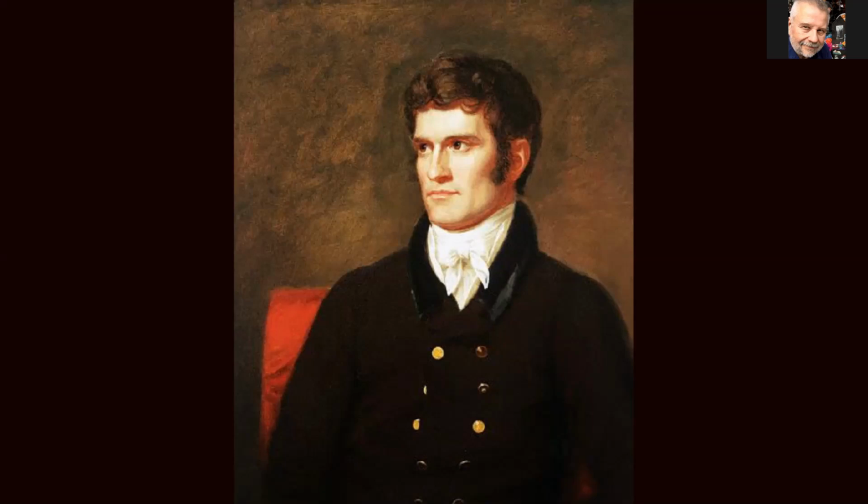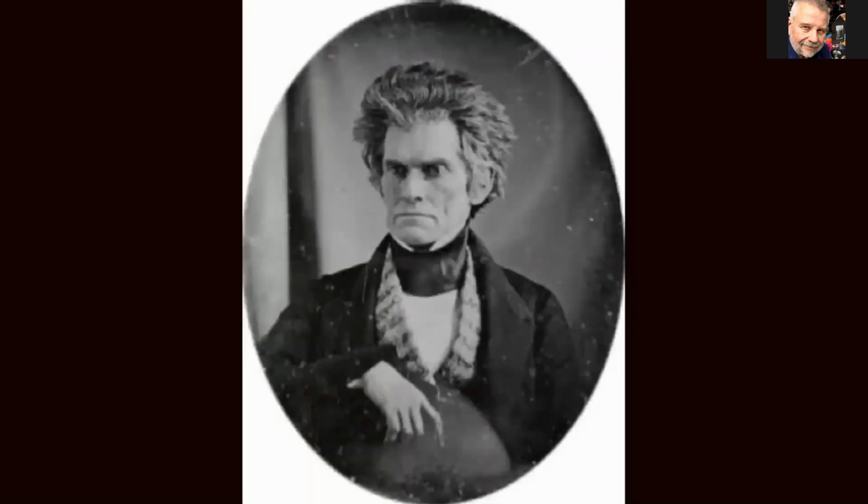This is what John Calhoun looked like in the age of painting prior to photography. This is what John Calhoun looks like once photography is introduced. And it gets even worse.